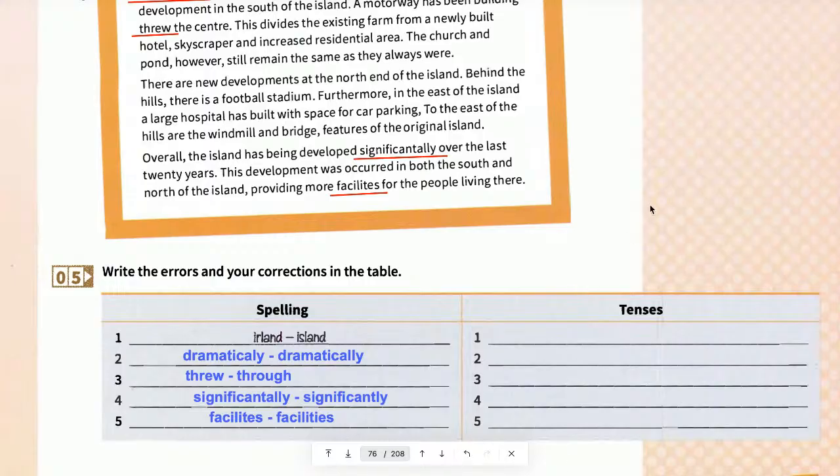What's next? Doing. Tell me. Yeah, significantly. The last paragraph, line number 1. Okay. Significantly. Okay, like this.